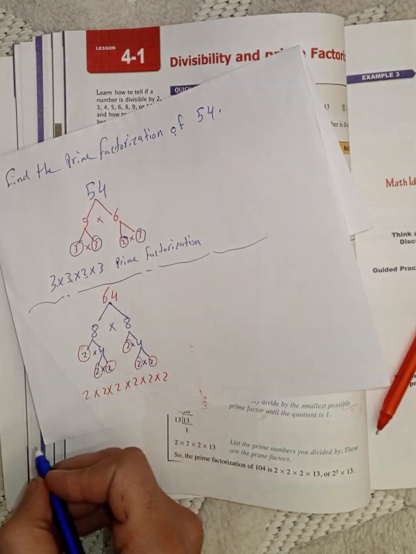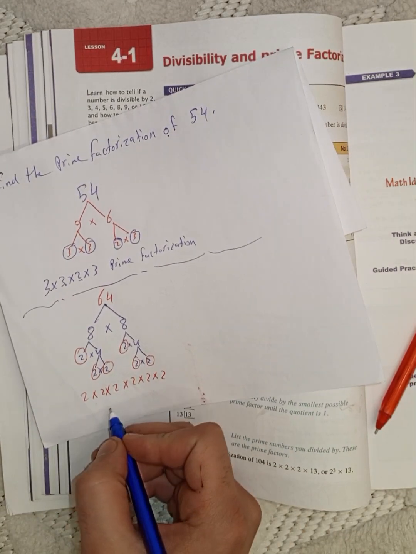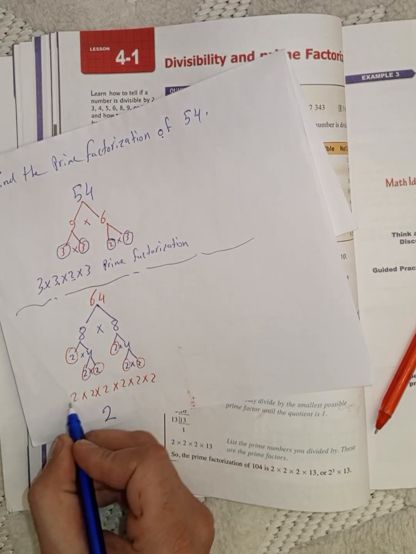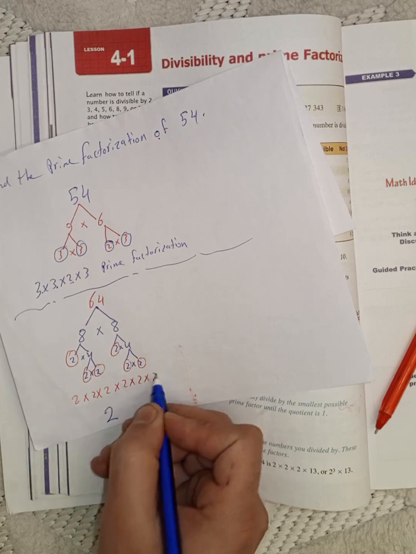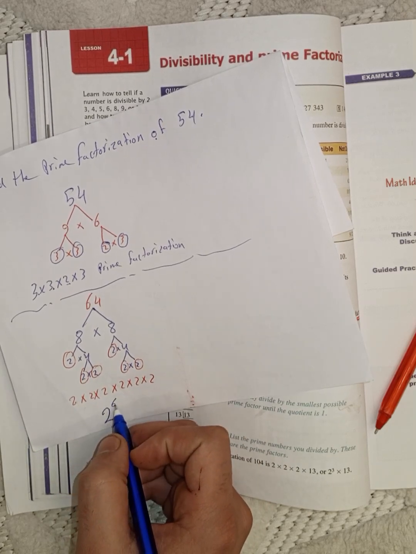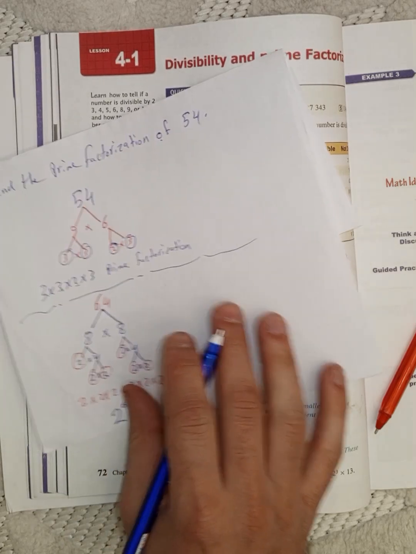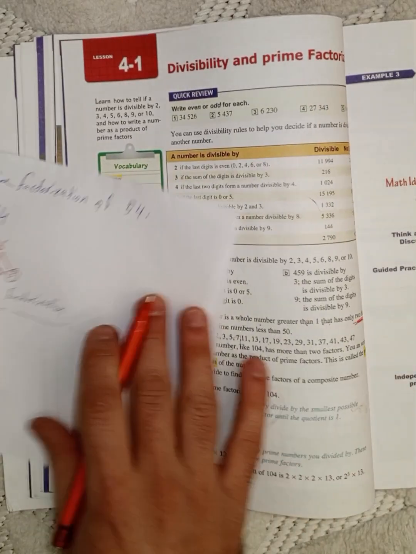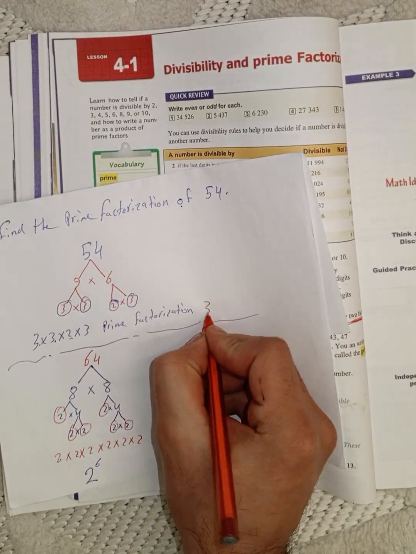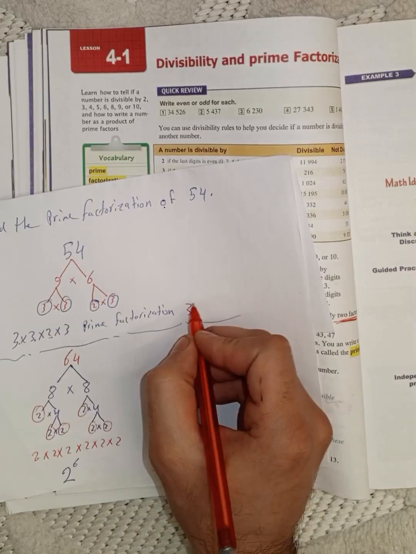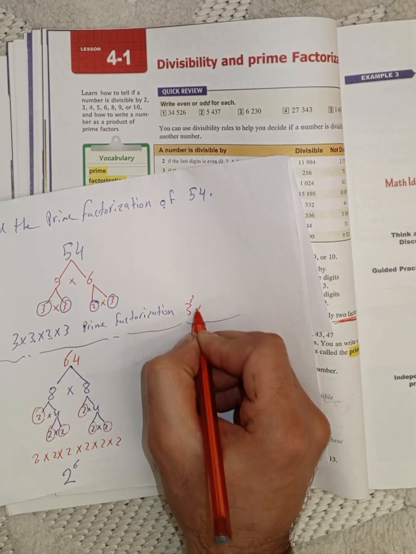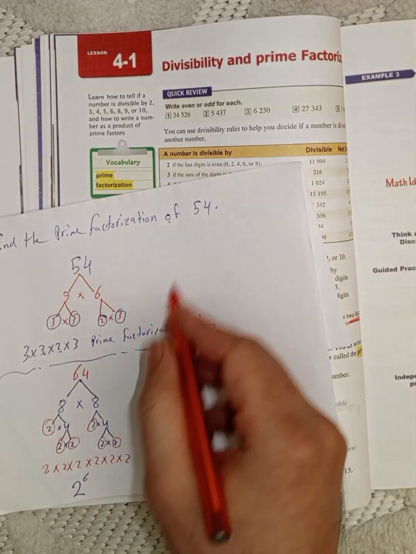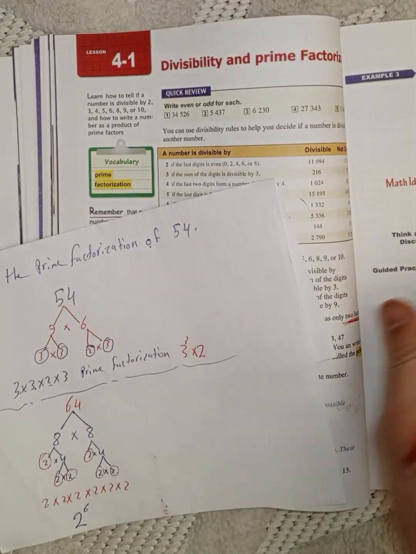So now we can write which number is repeated in here. If the question says write in exponent form, 2, how many times? 1, 2, 3, 4, 5, 6. So 2 to the power of 6. Okay? Also we can write the earlier one in exponent form as well. 3 is repeated 1, 2, 3 times, so 3 to the power of 3 times 2. Okay? This one is about the prime factorization.